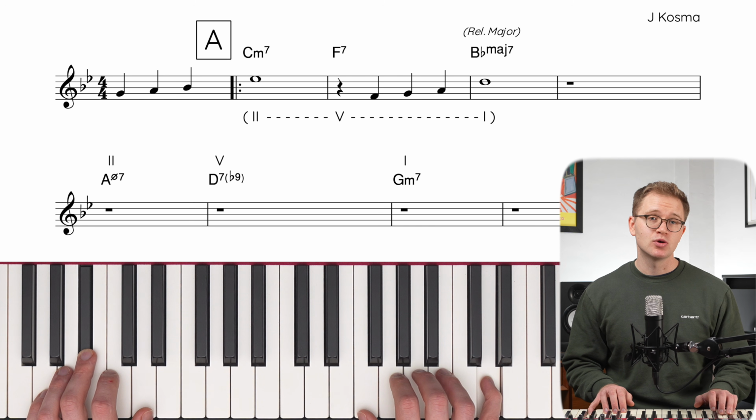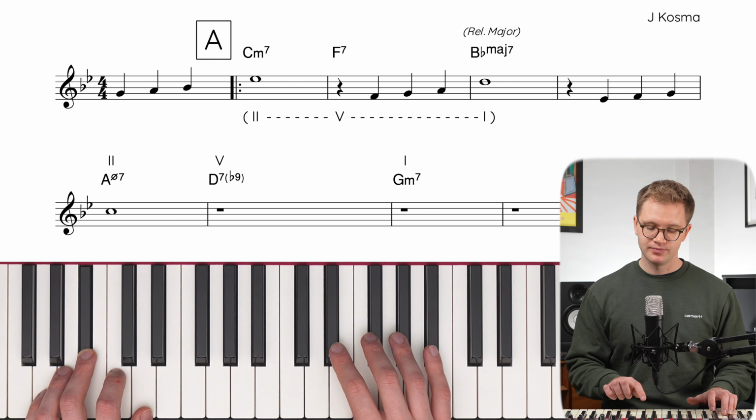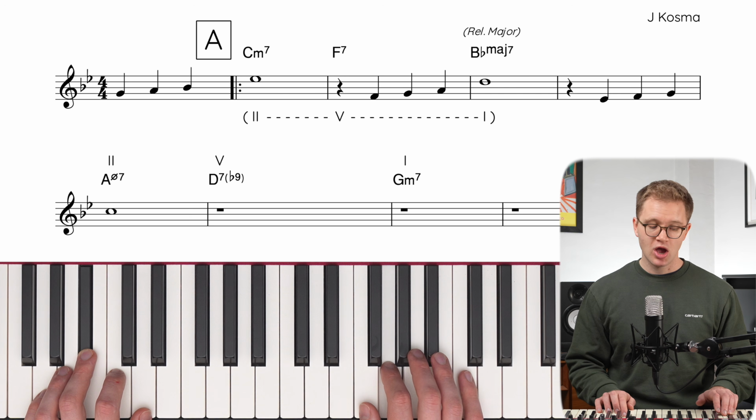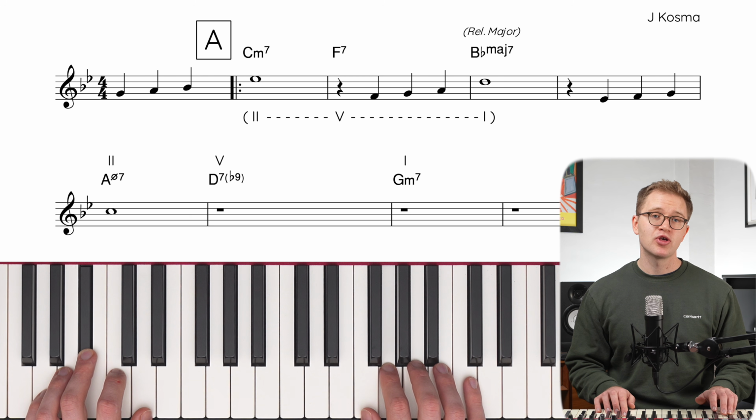Next, the phrase is sequenced again. So, phrase 3 starts another note lower on E flat, walks up 3 notes within the scale to G, and then jumps up a 4th to the 3rd of the A half diminished chord, C.